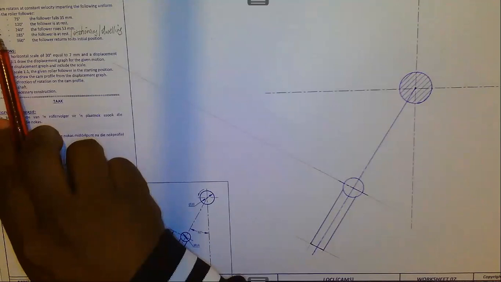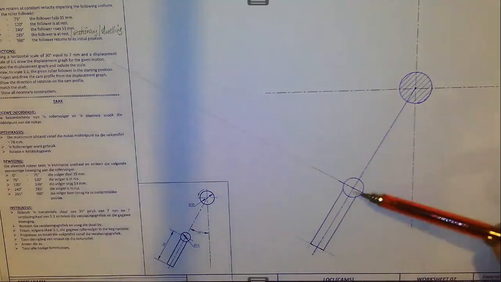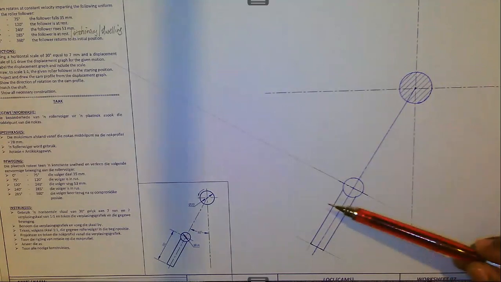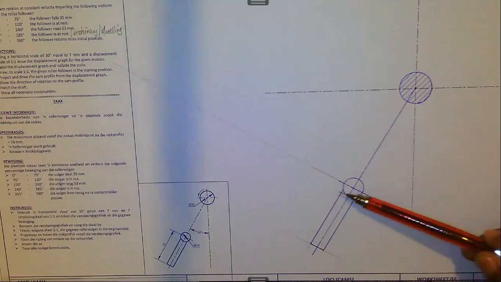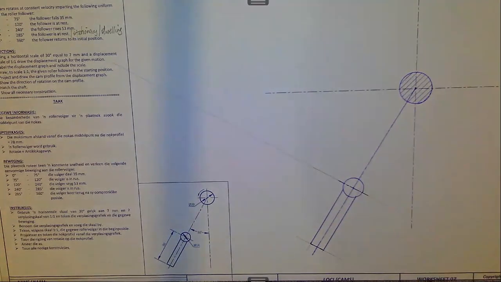Right, so according to the motion, we are supposed to have the movement of the follower from 0 to 75 falling 35 millimeters, not necessarily from here, right? Because at some point the follower is to rise from the low point to the maximum point 53 millimeters. What I want you to do, right, you measure from here to there 53 millimeters.